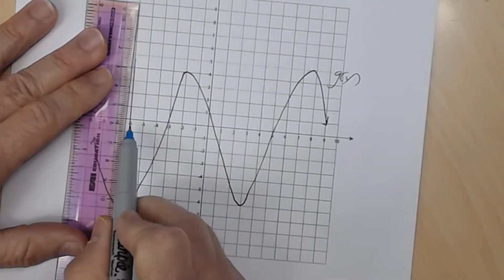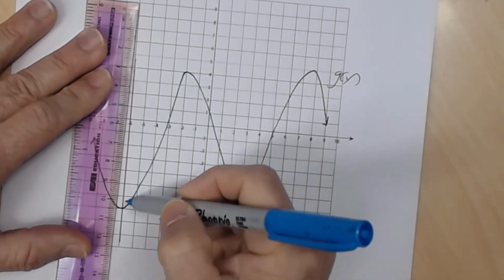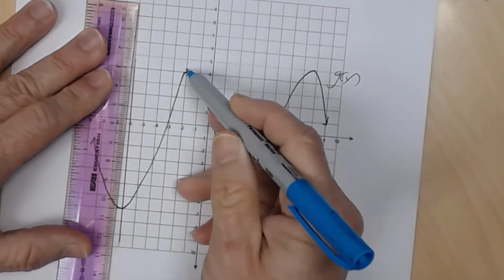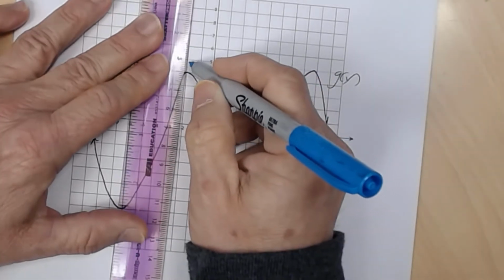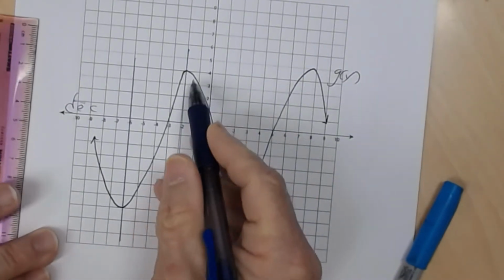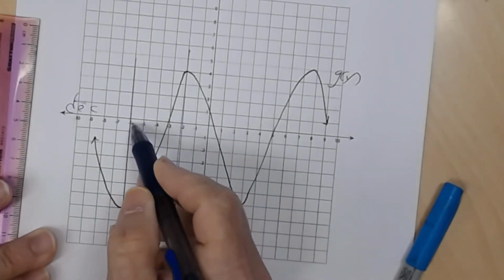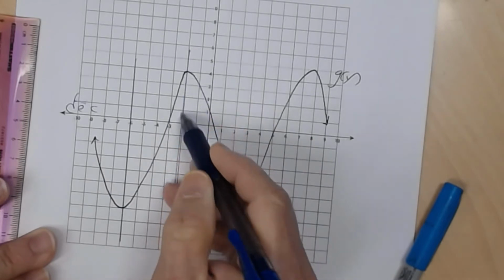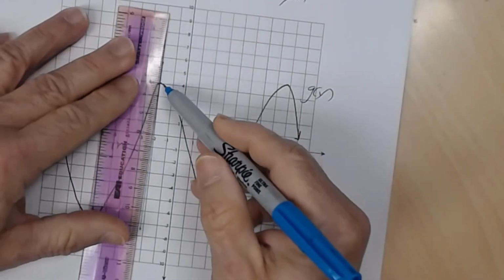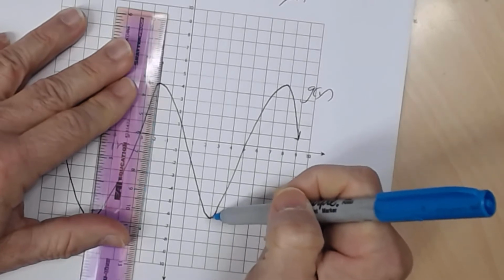Then from negative 6, look at what's happening here. My y values are increasing, and they're increasing from an x value of negative 6 to an x value of negative 2. So that's where it changes, right? Okay? So from this point to this point, your y values are increasing. What's this x coordinate right here? Negative 6. And what's this x coordinate right here? Negative 2. So it's increasing. Then from negative 2, notice these y values are decreasing.